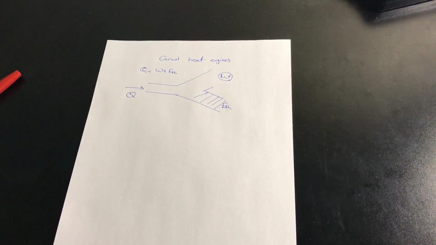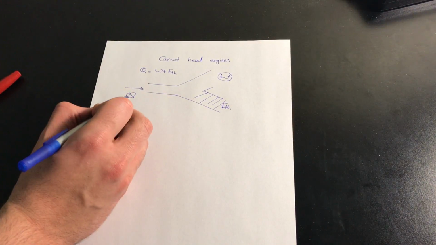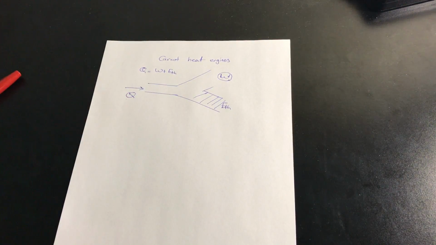This leads us to the conclusion that we need to use an isothermal process. An isothermal process is a process where the temperature is held constant. But the problem is that this is just one process. A heat engine operates in a cyclic manner, meaning that we have to find a way to return to the original starting point.